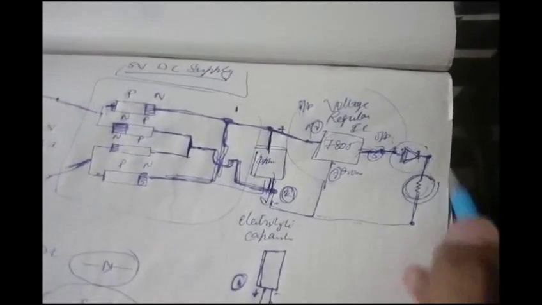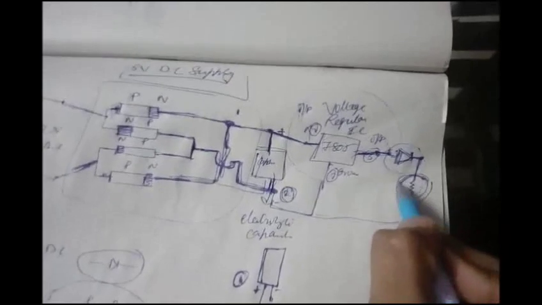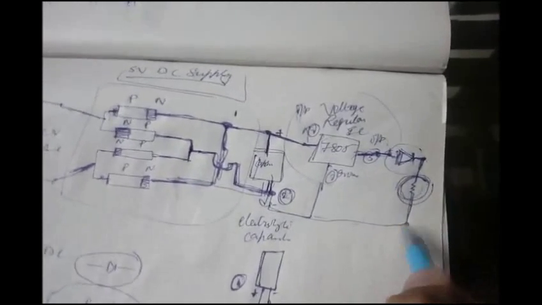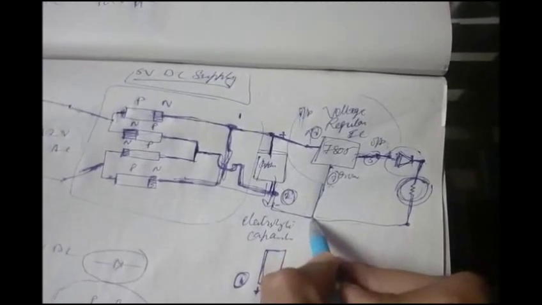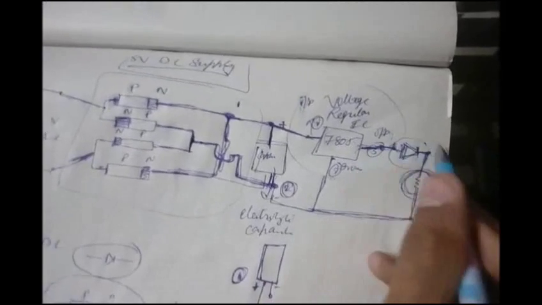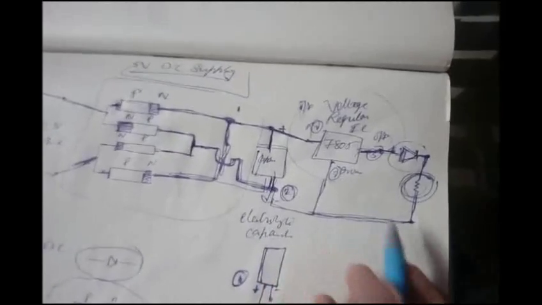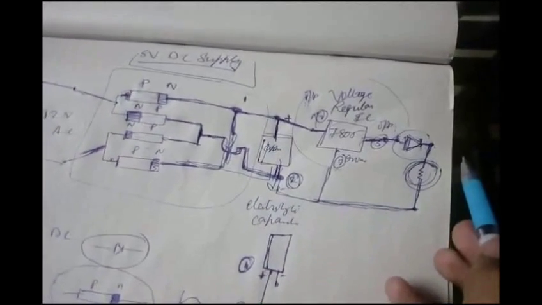Connect one end of the resistor with the negative portion of the LED and the other end of the resistor with the ground of the 7805. This is your complete circuit. This is a 5 volt DC supply, and you are getting the 5 volt DC output.